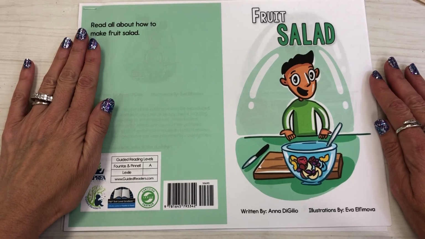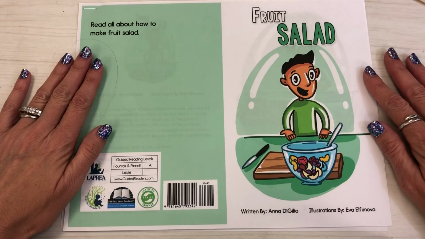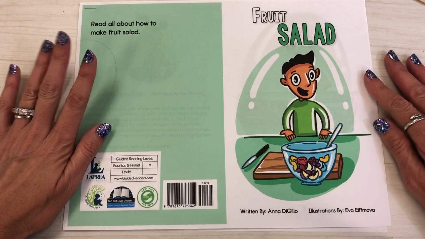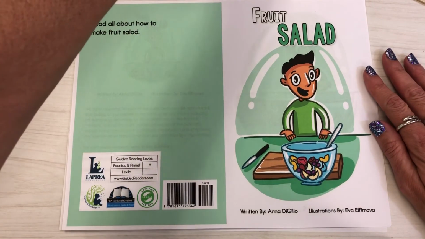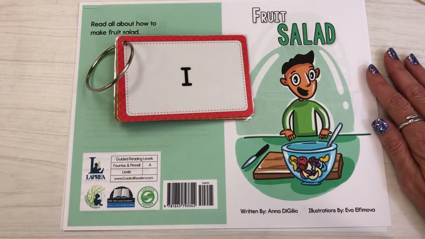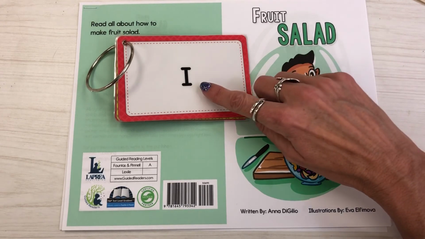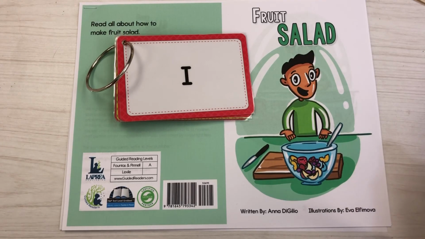And later this week, we're going to do another activity with this same story, fruit salad. So practice reading, and remember, we're using the sight word I in this story. So highlight or mark I every time you see it. You should know it automatically. So go read fruit salad and have fun.